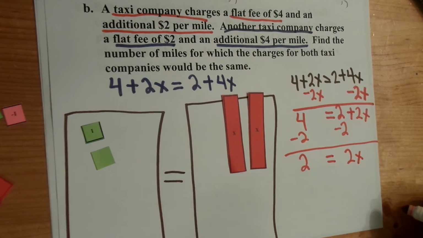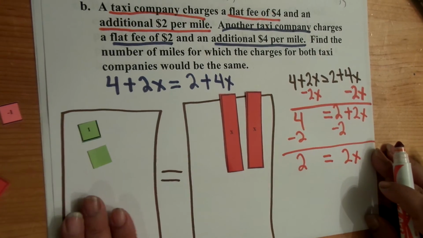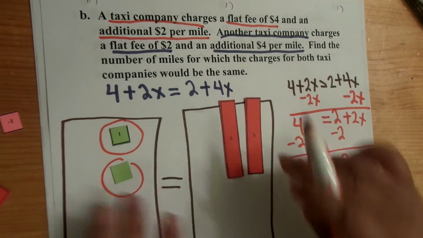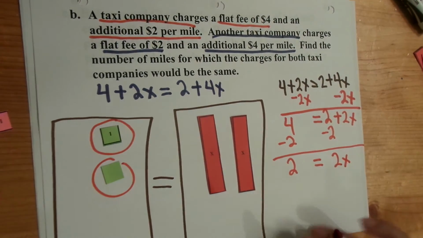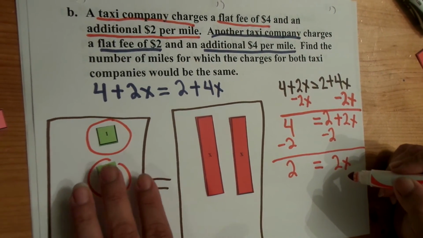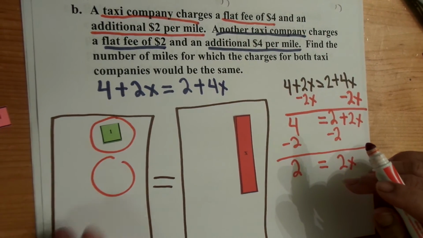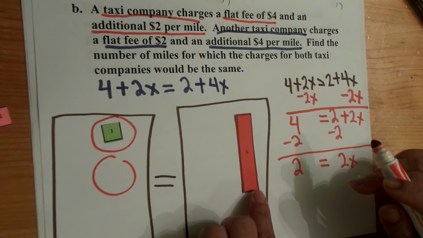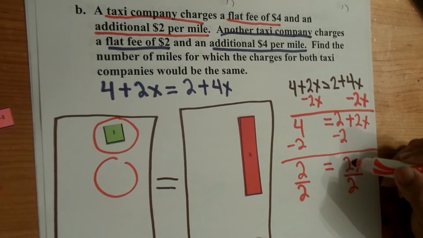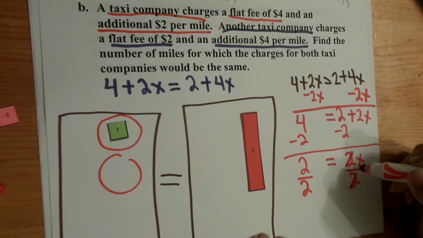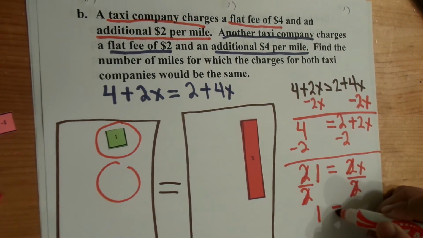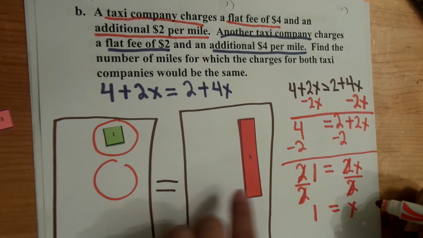We want to group this equally. We have 2 sets of groups, so that's 1 group, 2 groups, since we have 2 red tiles. But our goal is to find out what 1x equals. So let's go ahead and remove that group. So we have 1 equals x. So what we just did, we grouped them together. So that equals 1 equals x. So 1 equals x.